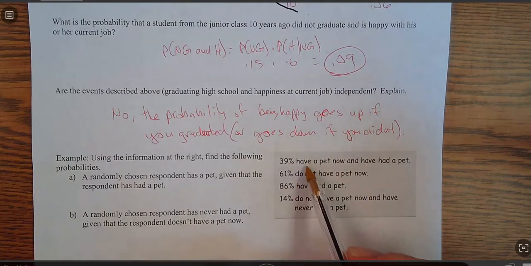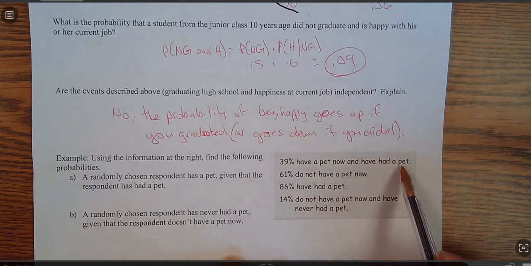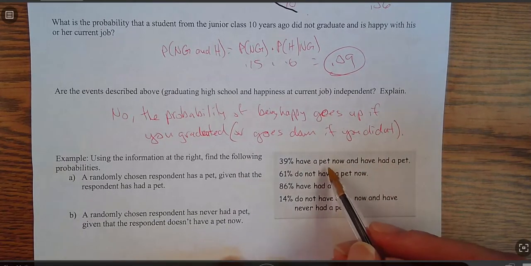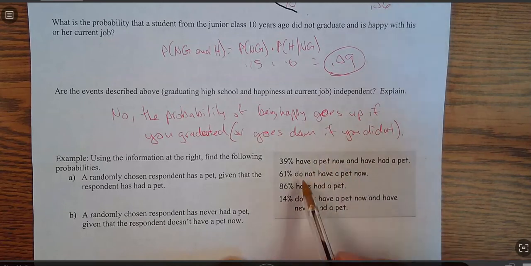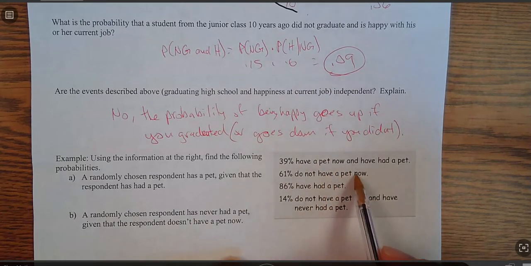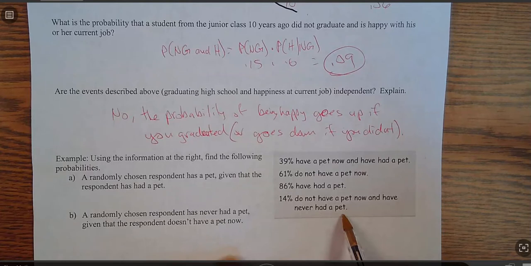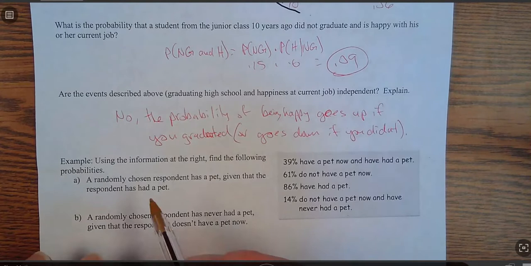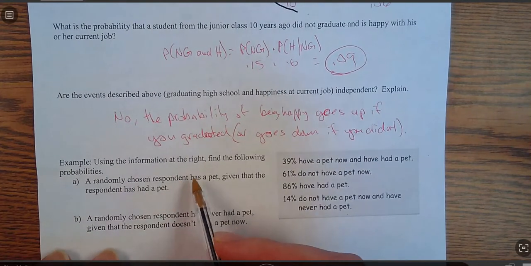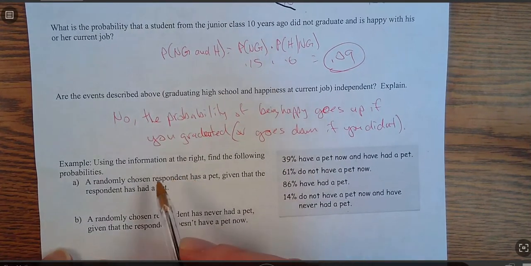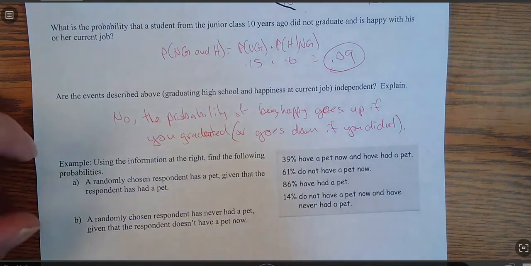It says 39% have a pet now and have had a pet in the past. So that's an and statement. 61% do not have a pet right now. 86% have had a pet. 14% do not have a pet and have never had a pet. So there's a lot of statements here. So a randomly chosen respondent, what's the probability that they have a pet currently, given the respondent has had a pet in the past?